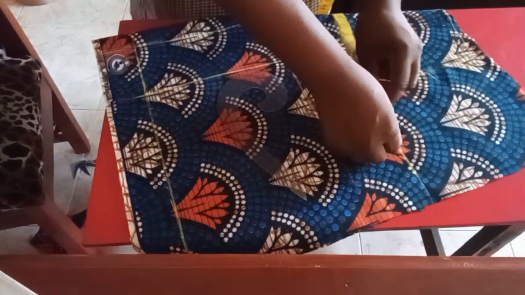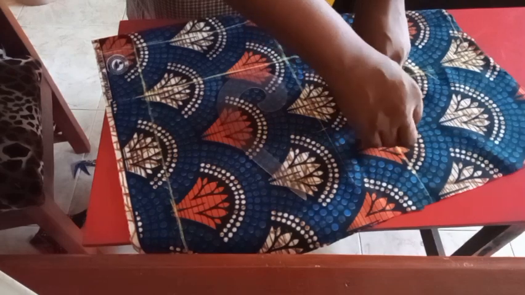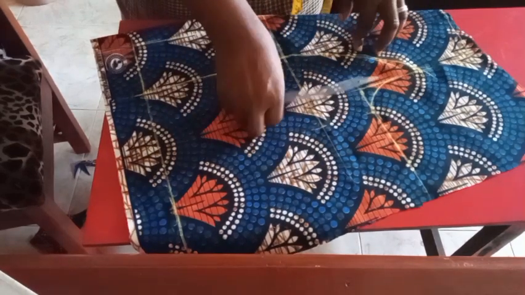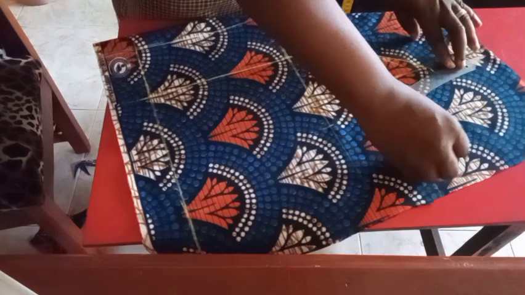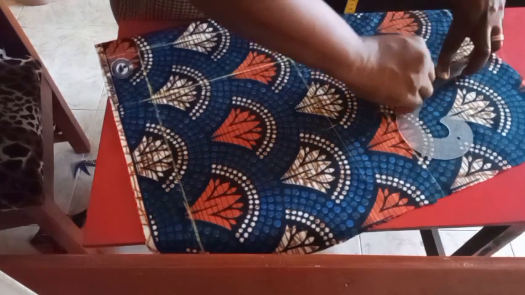Then on the chest line, I'm going to come out by 1 inch as well, and then connect it to the 1 inch I have already identified on the armhole, so that I'll be able to make up for the 1 inch that we took out.